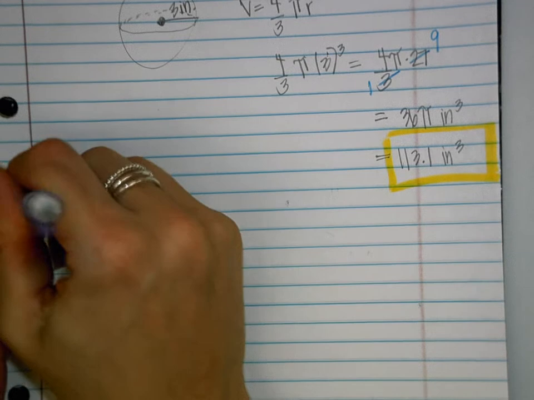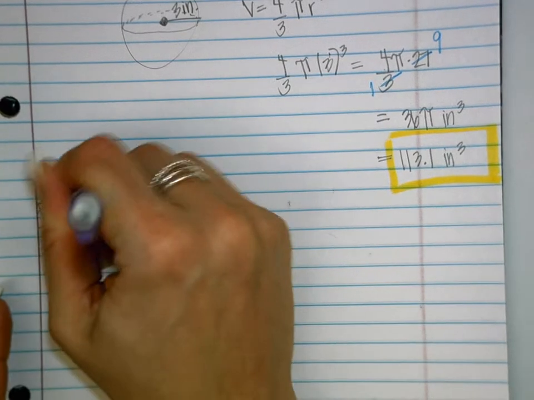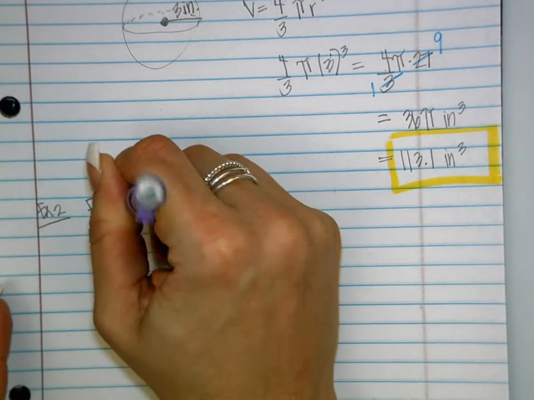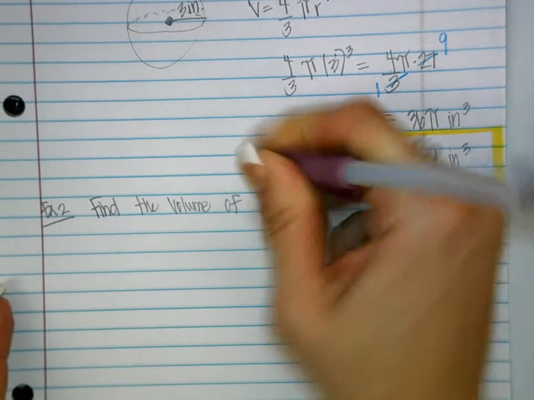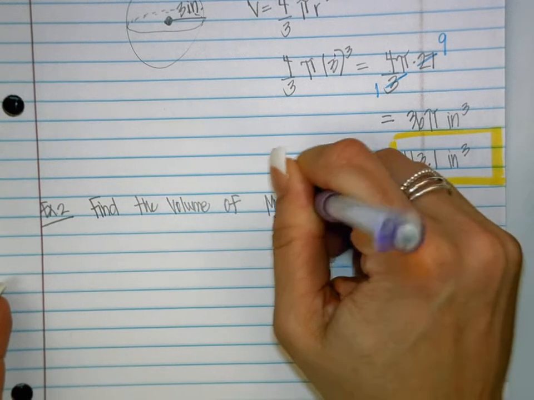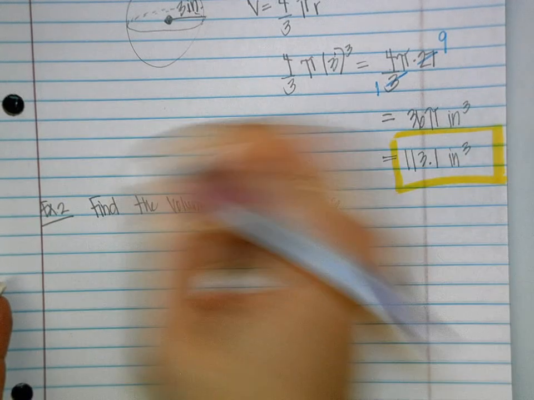Okay, for example number 2, I want you to find the volume of Mrs. Coon's orange.